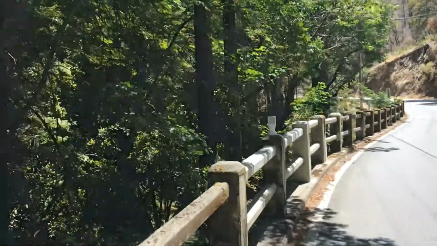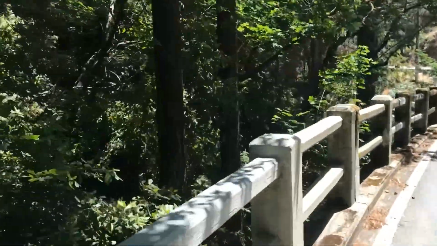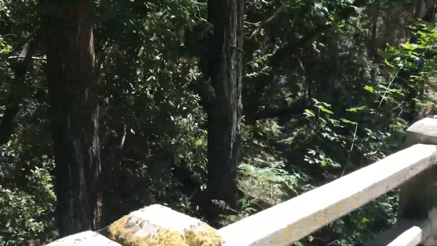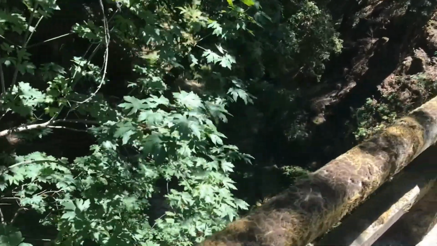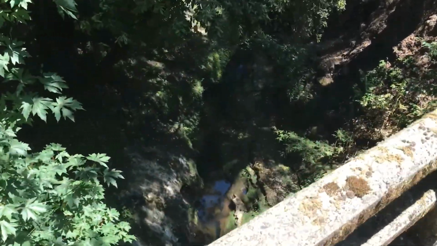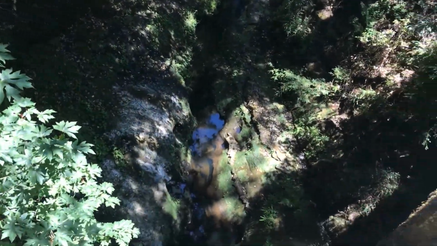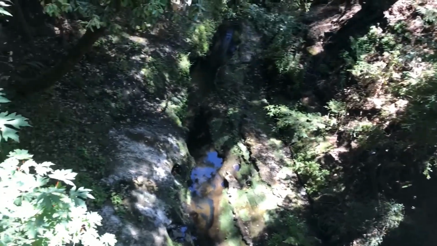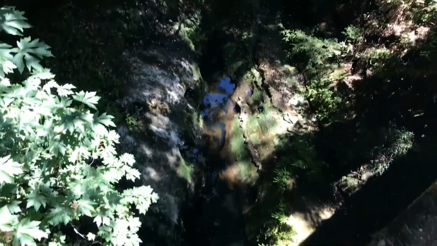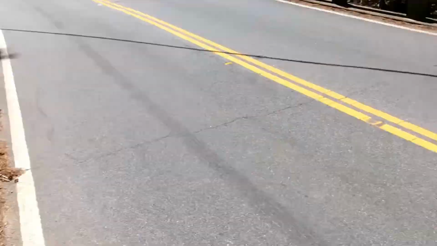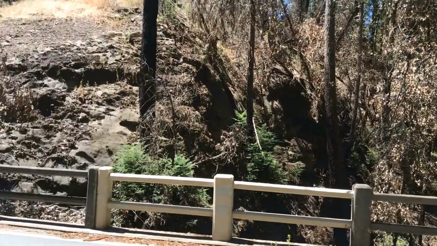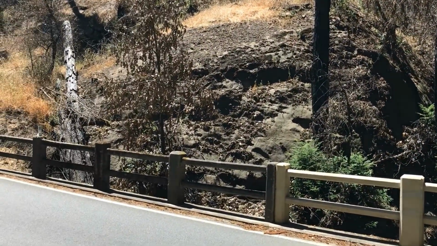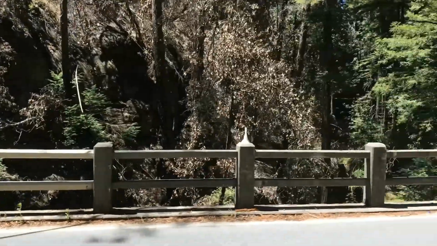See if we can get a look down. That's the Zayante Fault right down there. Can't really see much on the other side. You can see sandstone over here, and I'm getting off the bridge.